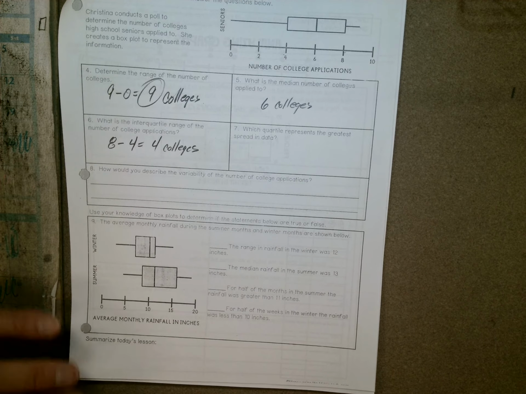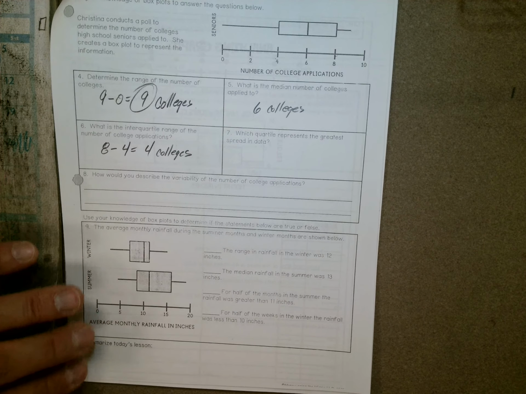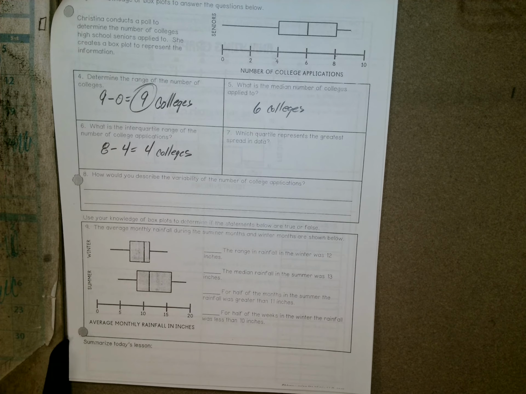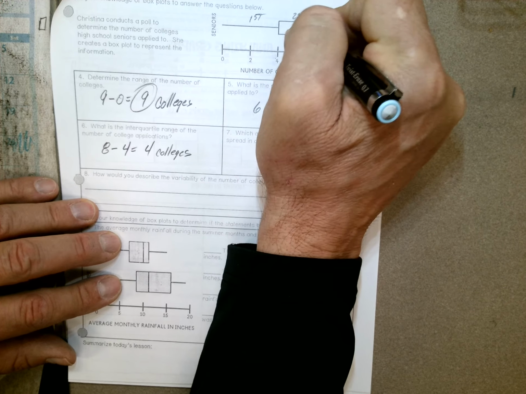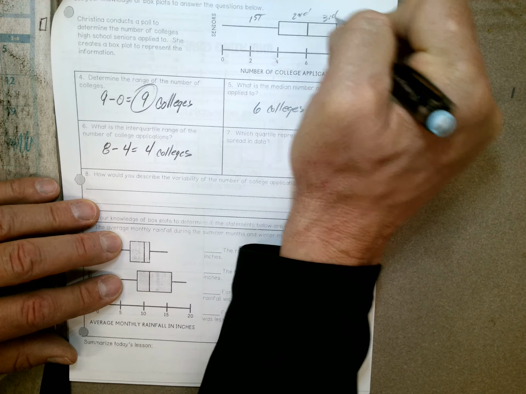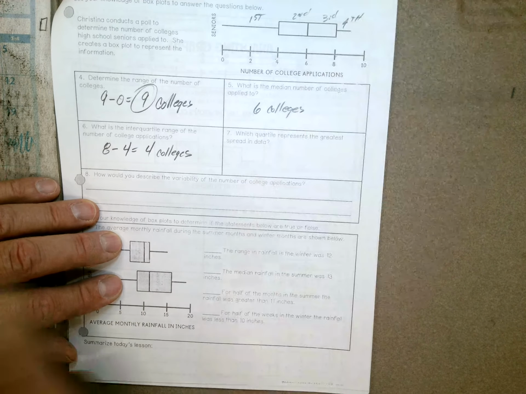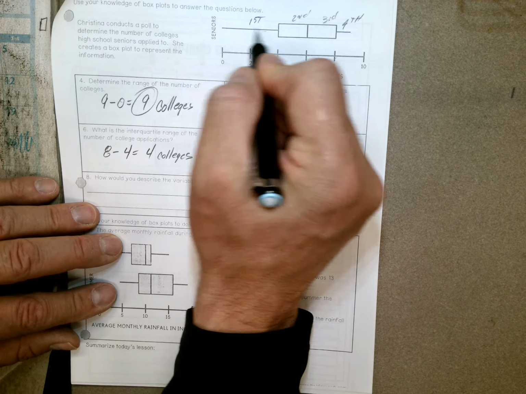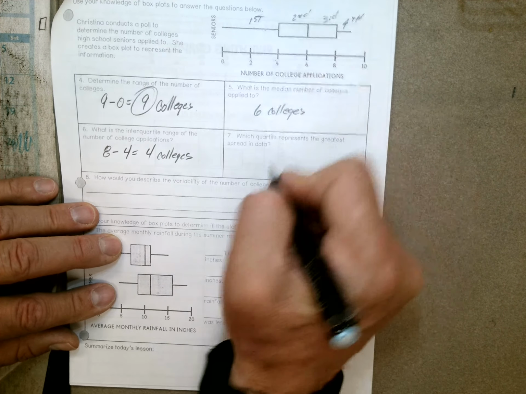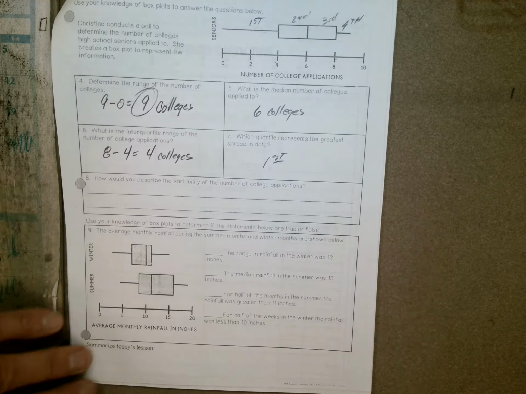Which quartile represents the greatest spread of the data? Which one? Would it be the first, the second, the third, or the fourth? Well, certainly it's the first. Look how long that line is. We have a bunch of numbers that are spread out there. So it's the first.